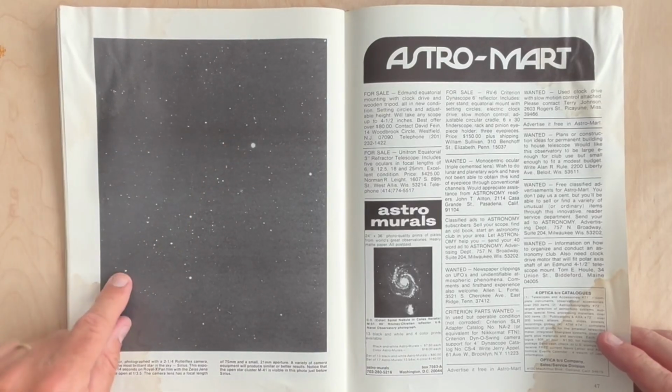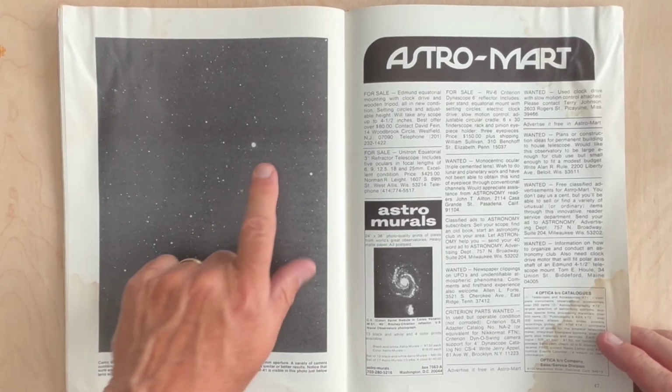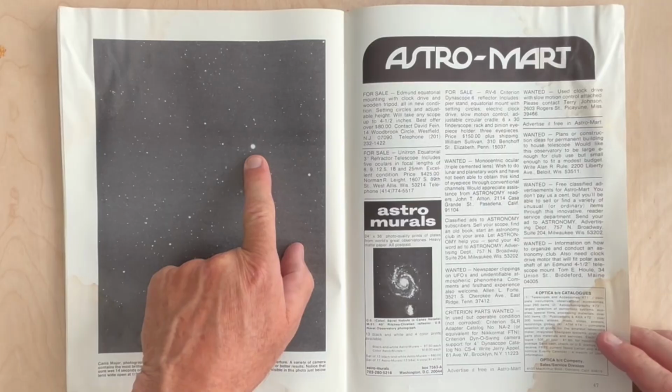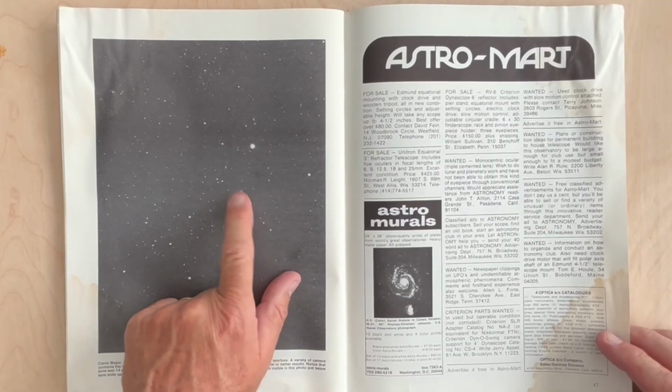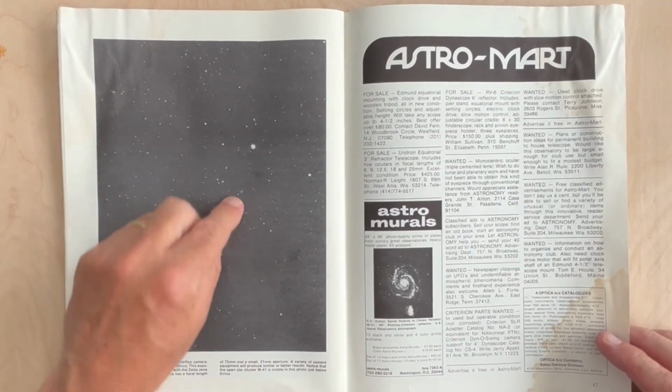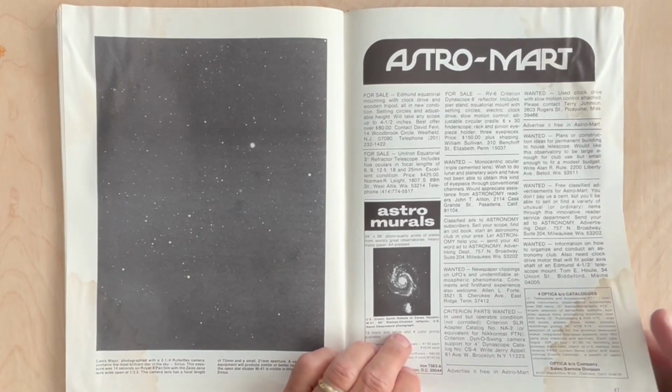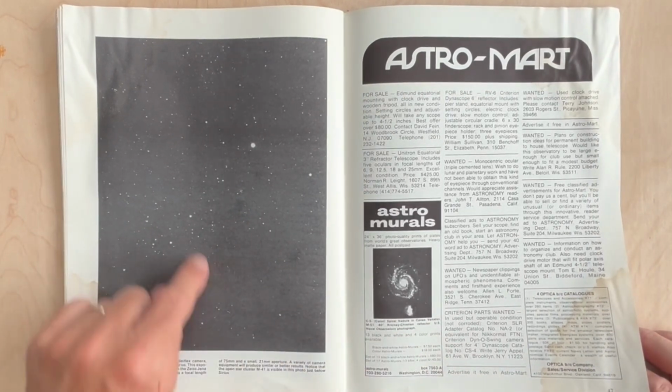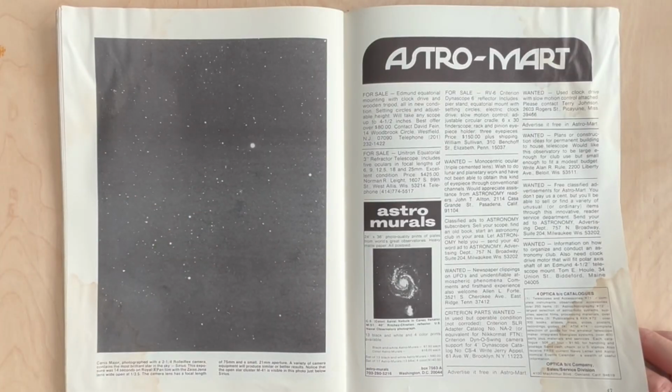And this would be Canis Major. There's Sirius, brightest star in the sky. And I believe that's M4, if I remember correctly. It's an open cluster, pretty bright open cluster in the middle of the constellation. And here's the base of the dog. So that's the dog star.